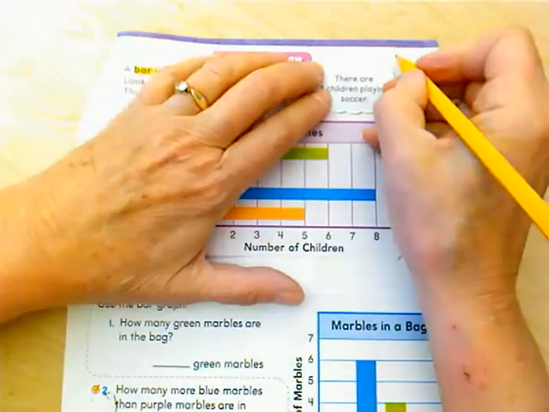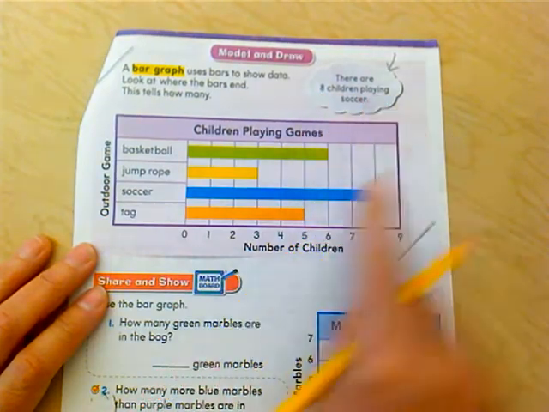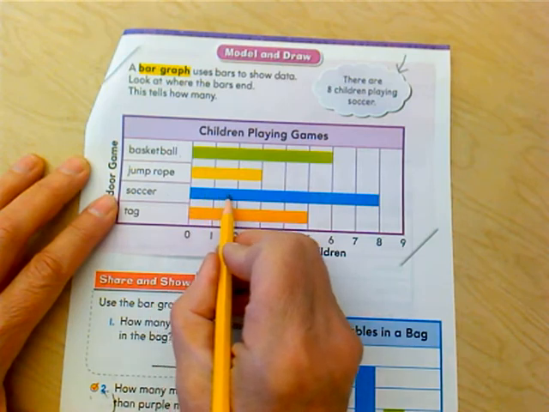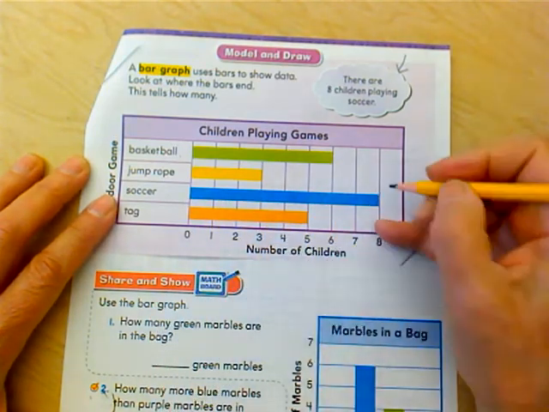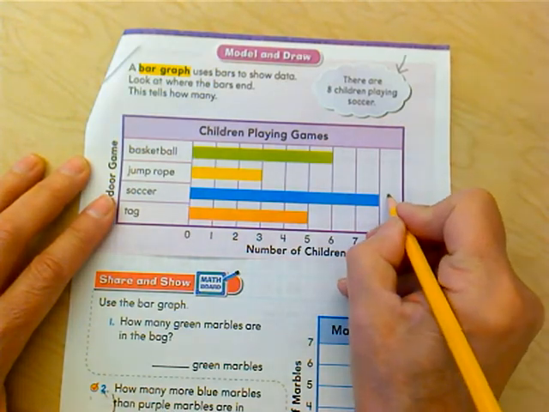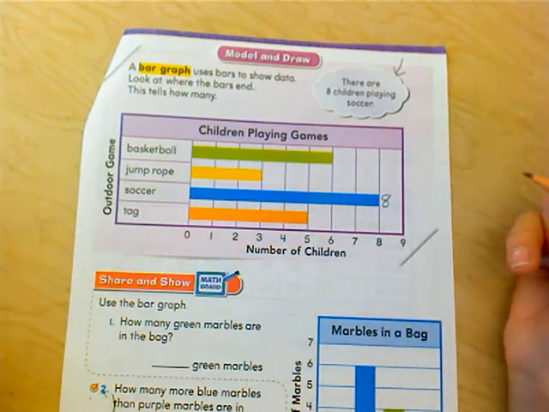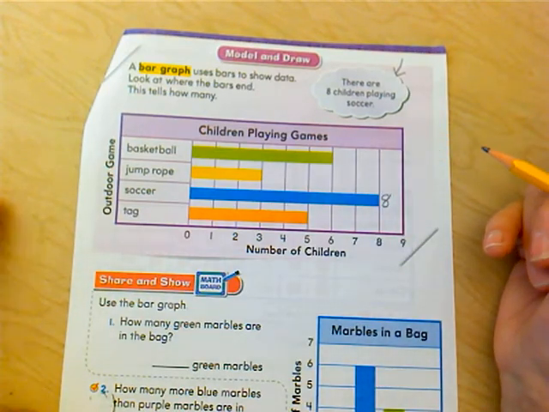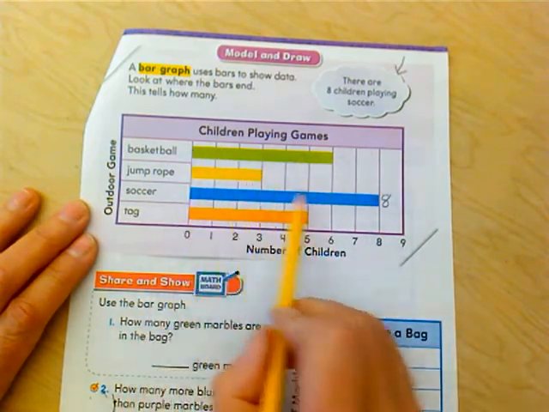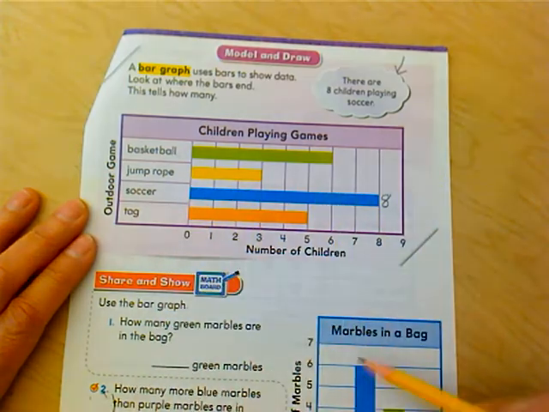So depending on how far out that bar goes, that would tell us how many children were playing that particular game. You'll notice in our little think cloud up here that it's telling us that there are 8 children who are playing soccer. So I'm going to look at where my bar graph ends. Here it is, right at this purple line. I go straight down and see that that represents 8 children. I'm going to go through and do that for all of these so that you can see exactly how to work this.